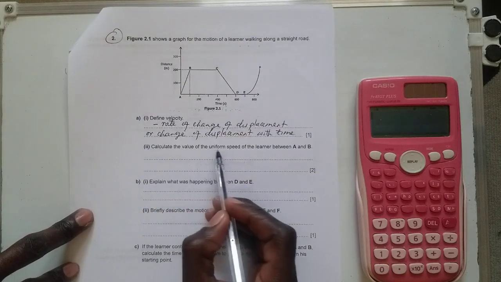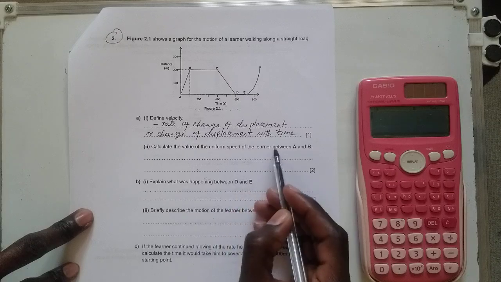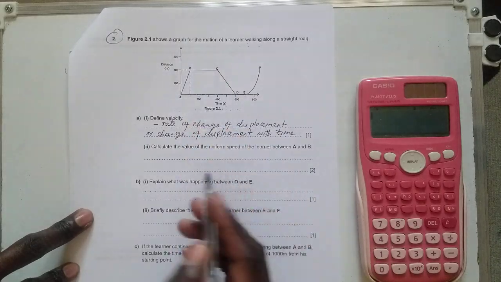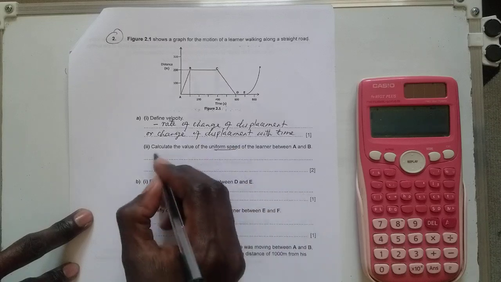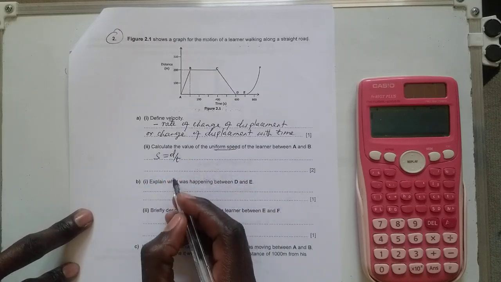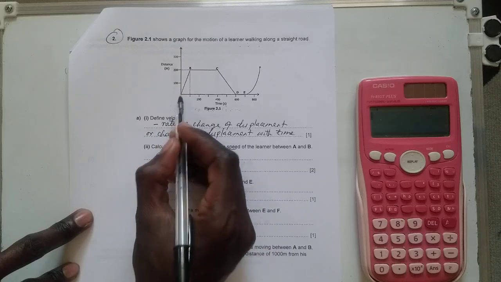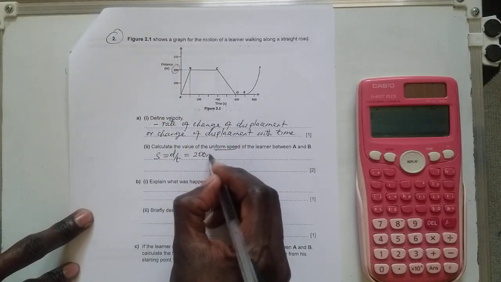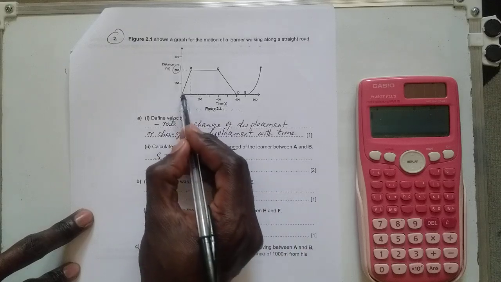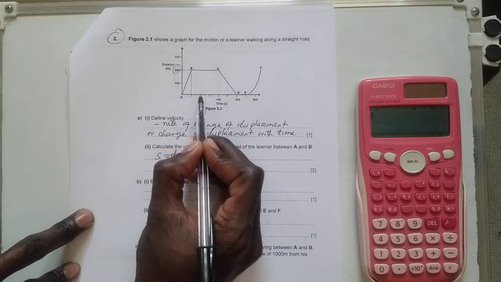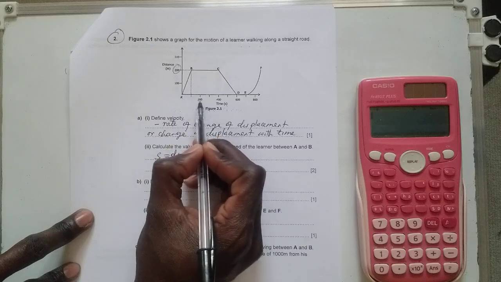A2 says calculate the value of the uniform speed of the learner between A and B. So between A and B, what was the uniform speed? Remember, speed is equal to distance divided by time. So therefore, when you look from A to B, what was the distance? The distance was 200 meters divided by the time it took from here to there.